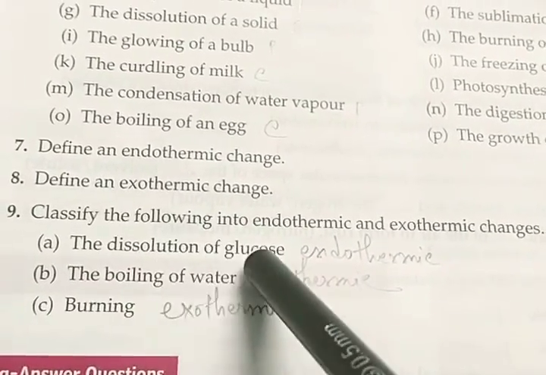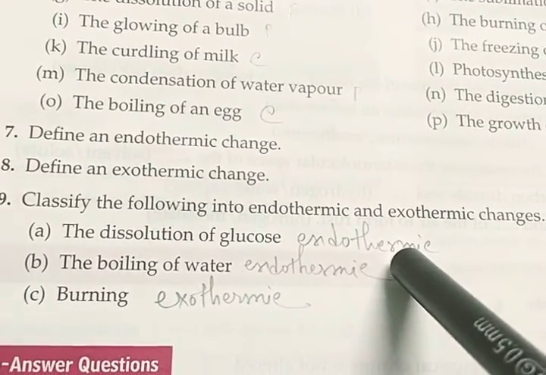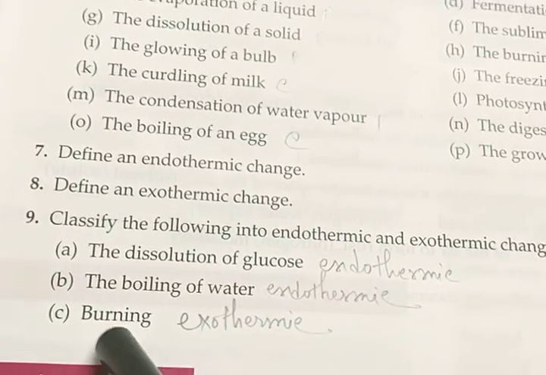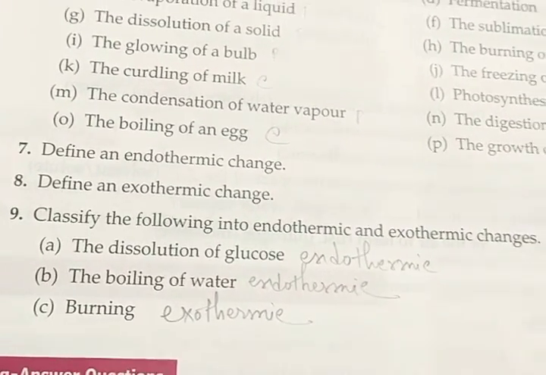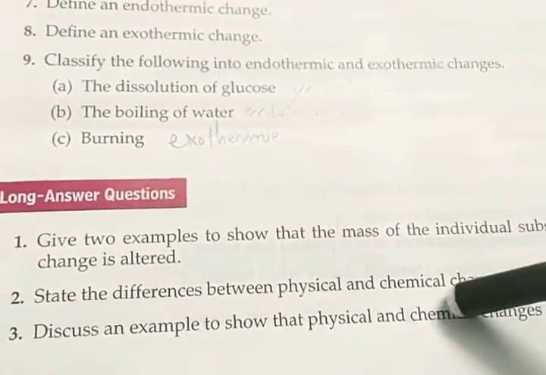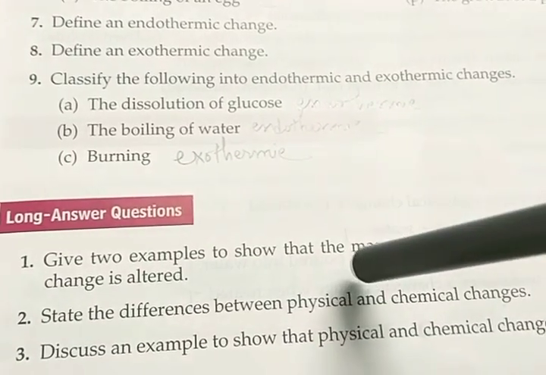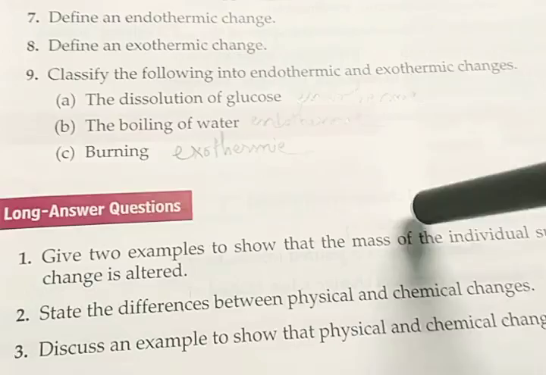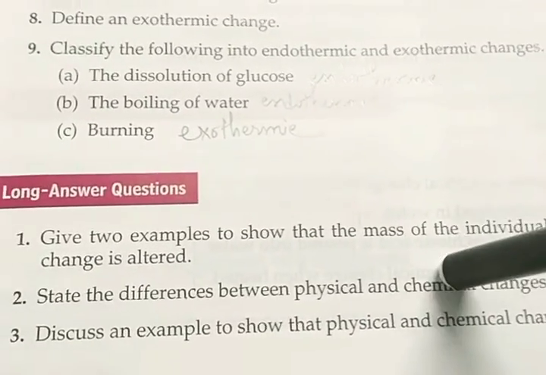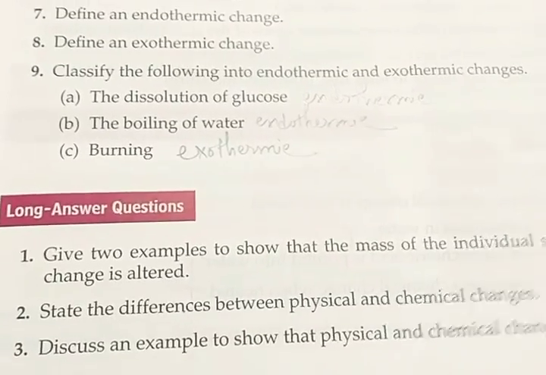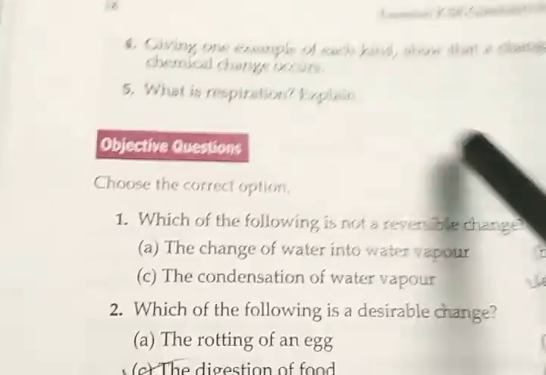First, the dissolution of glucose, that is endothermic reaction. The boiling of water, also endothermic reaction. And burning, that is exothermic reaction. Next, the long question answers. Normally it is not possible to discuss them in the video. So please students, you will try to write down the question answers. Have you any problem? Please comment on my channel. I will discuss the answers later. Next, short type questions. I mean objective questions.